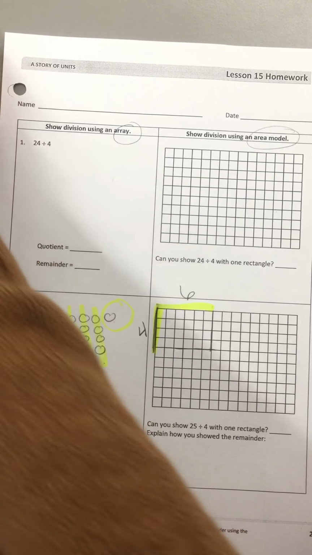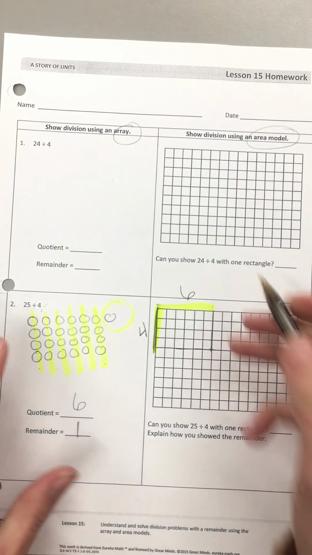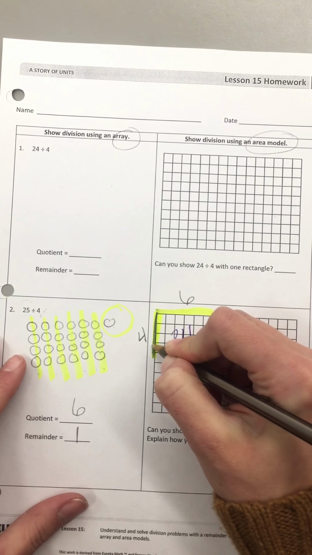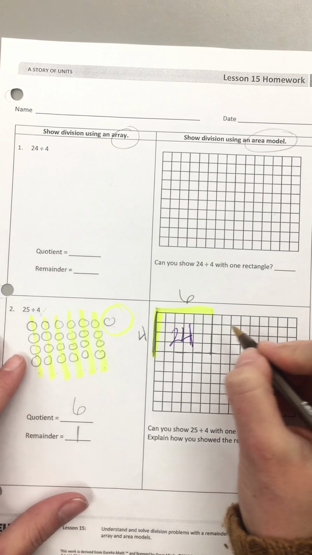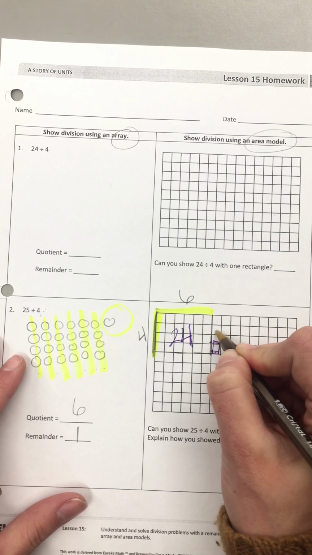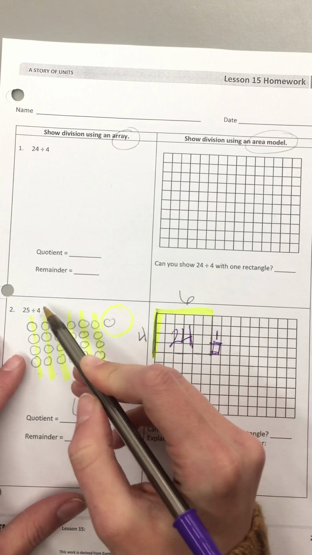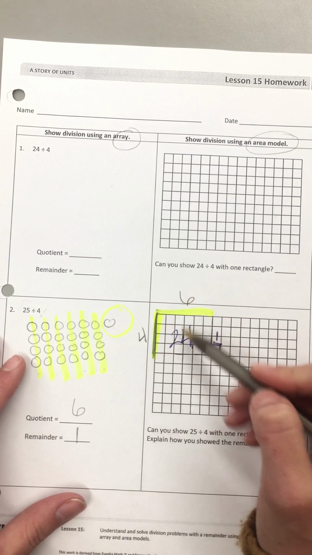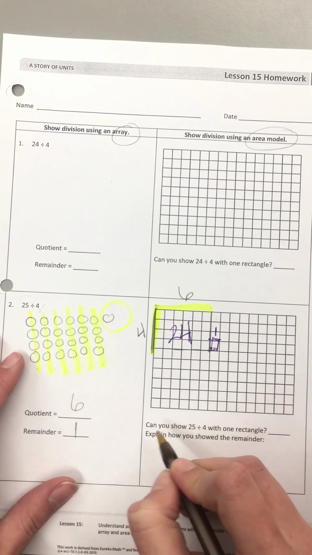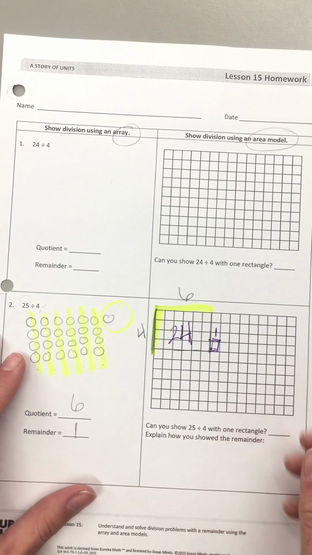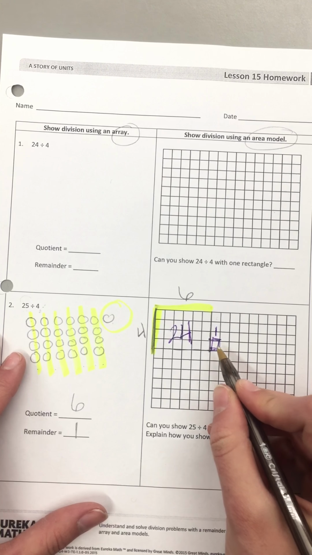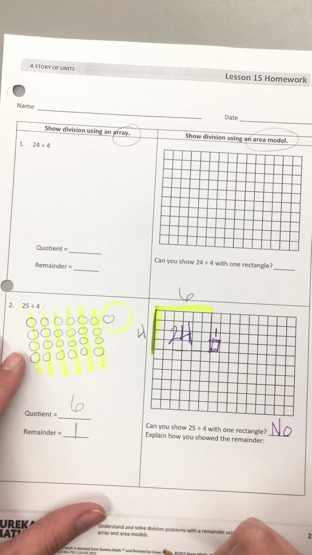In the center, the number 24 is going to go because 6 times 4 is 24. Now, to represent the remainder, students need to just put a box on the outside because there's only 1 left over. They needed 25, 6 times 4 equal 24, and then the remainder was 1. So it says, can you show 24 divided by 4 with one rectangle? So the answer is no. And then explain how you put that remainder on the outside of the box.